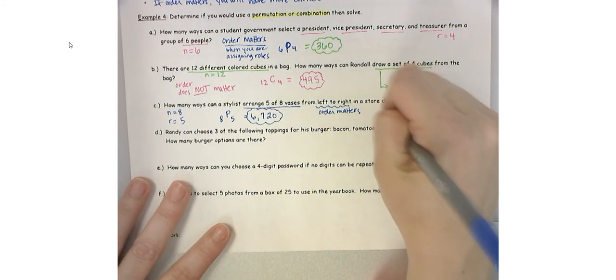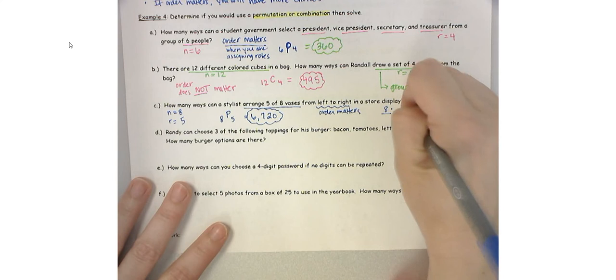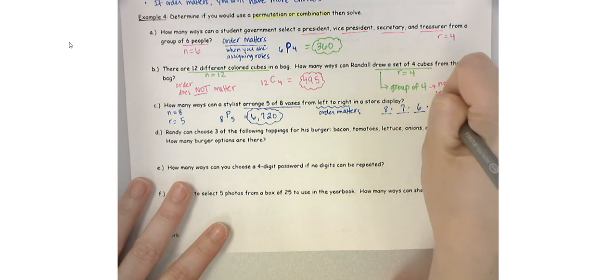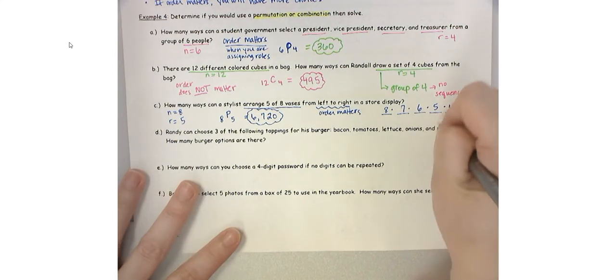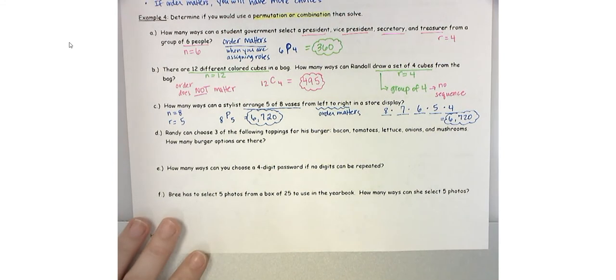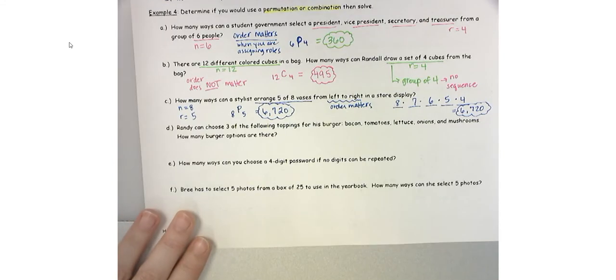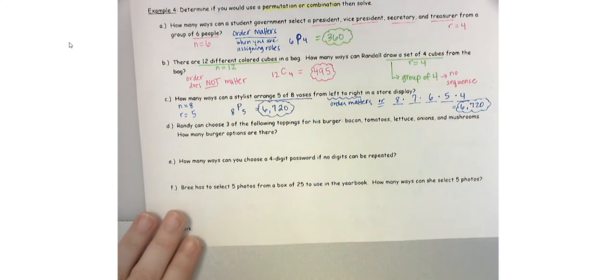All right. For part D, it says Randy can choose 3 of the following toppings for his burger. So he can choose 3 out of bacon, tomatoes, lettuce, onions, and mushrooms. Okay, so how many total choices does he have? 5. Okay, so my N value is 5. He's going to pick 3 of them, so my R value is going to be 3. Does the order matter here? No.